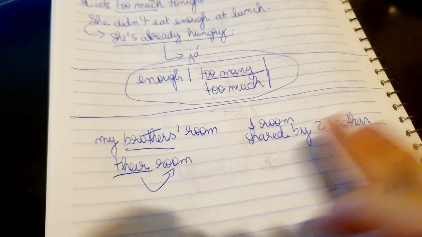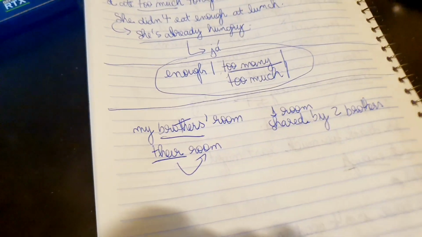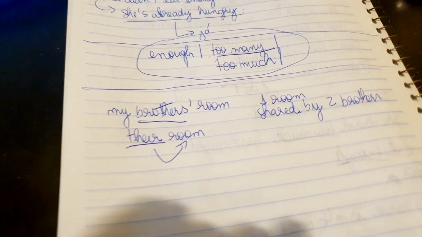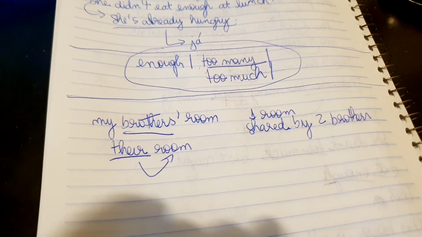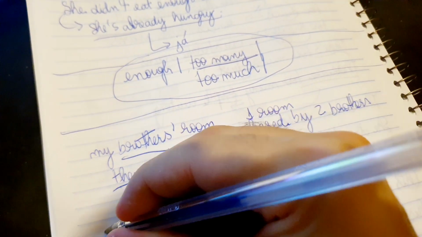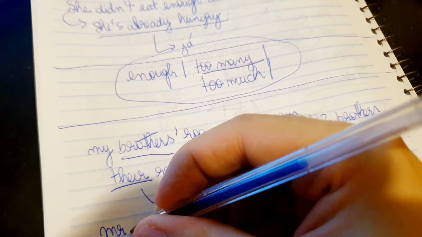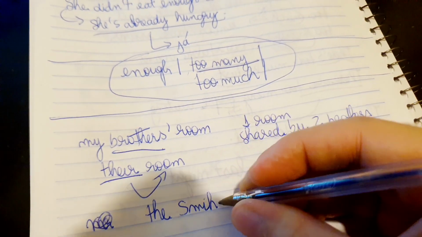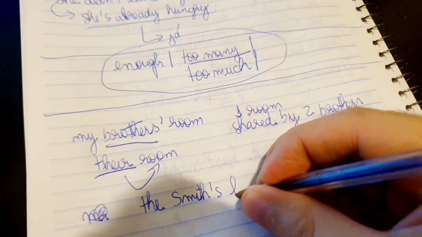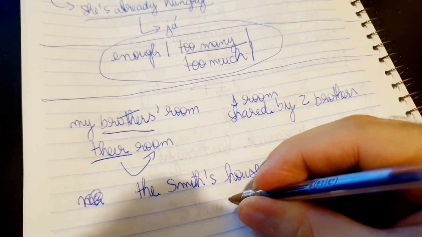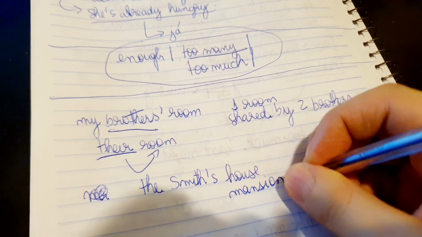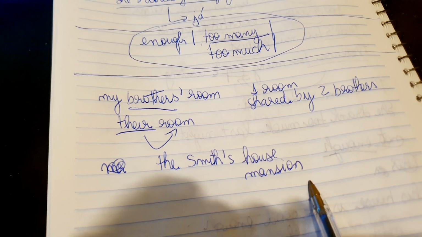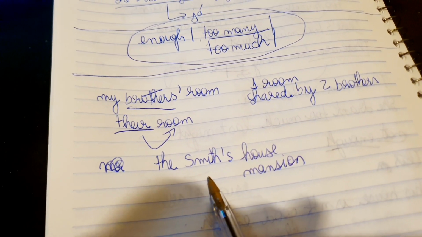You can also refer to a place or a thing shared or owned by more than one person when you refer to someone's house, for example. The Smith's house, the Smith's mansion. So it means that the house or the mansion belongs to them, okay?